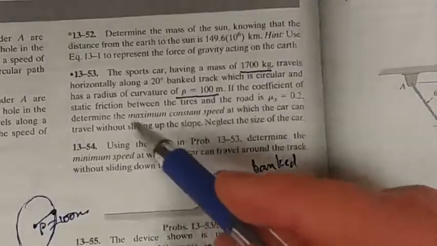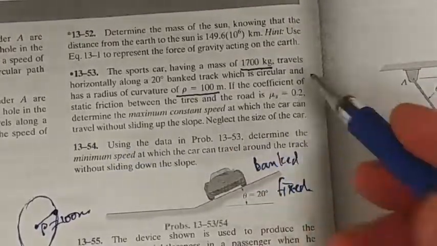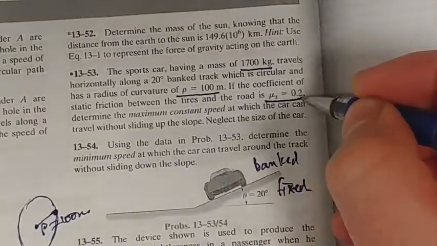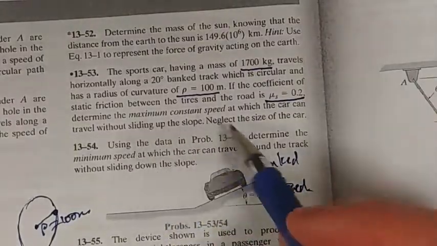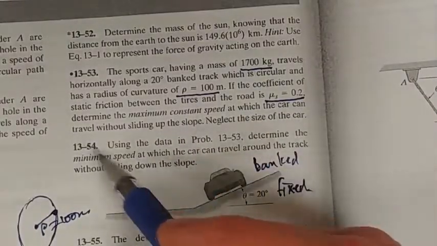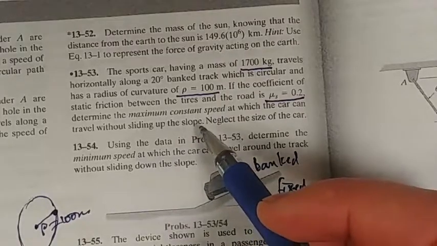And it says, if the coefficient of static friction between the tires and the road is mu s, determine the maximum constant speed at which the car can travel without sliding up the slope.